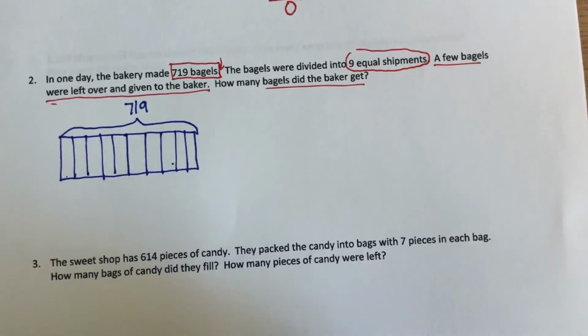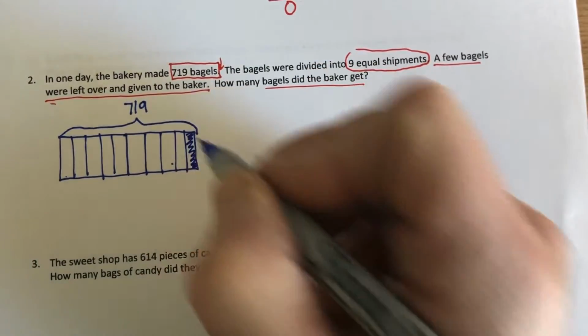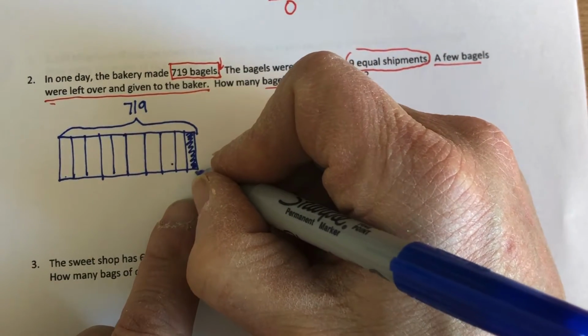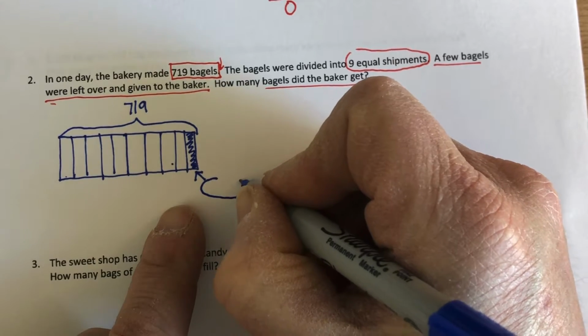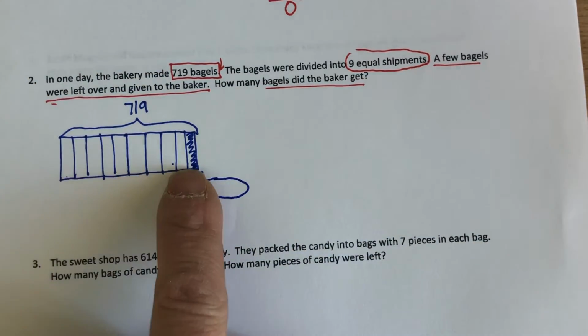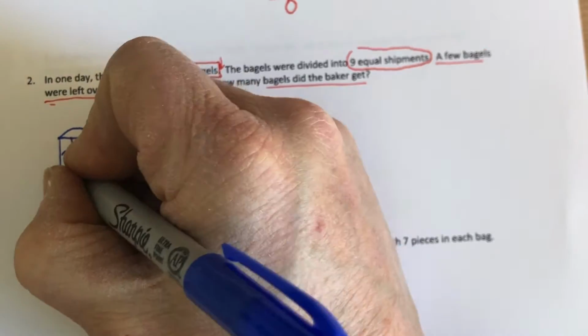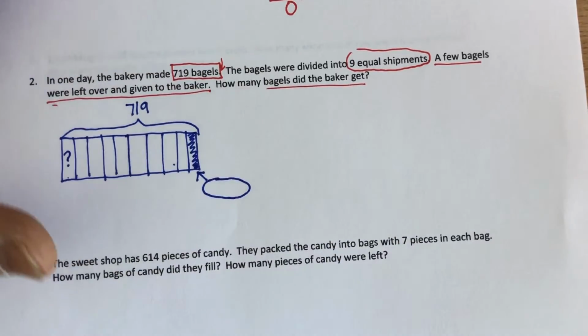Okay. My remainder is going to be right here. And this is what I'm doing. I'm shading in my remainder because I know the leftovers are going to be this guy right here. This is what the baker gets. And I don't know how much that is yet. So we got to divide these up into 9 equal sections to figure that out. And we don't know how much is in each section. So let's figure out what our remainder is and figure out how much the baker gets.